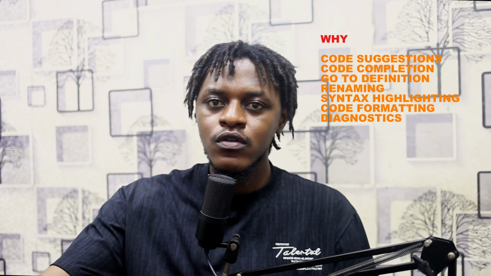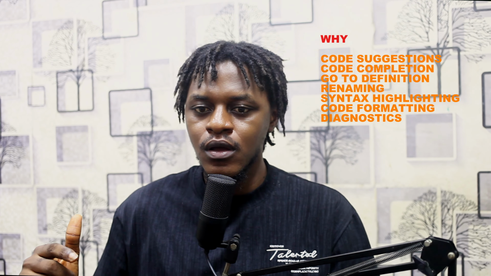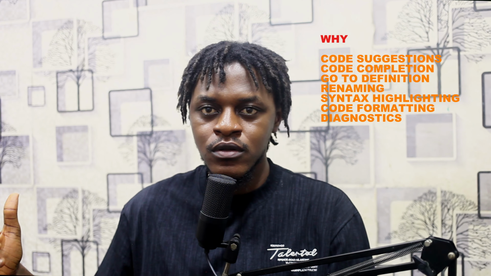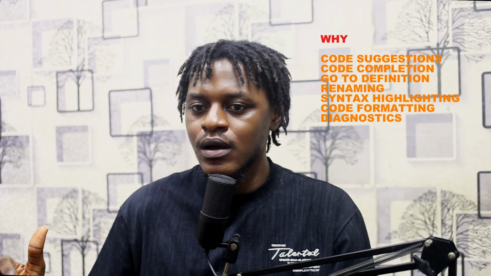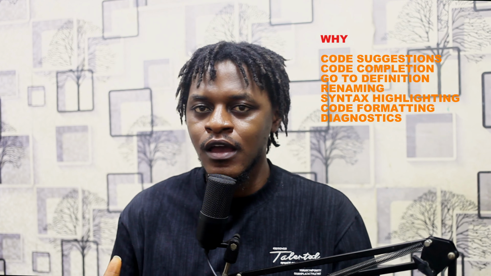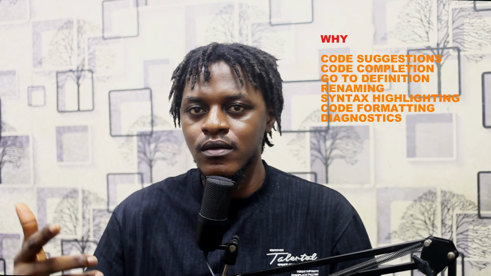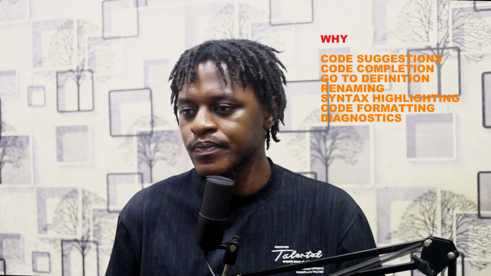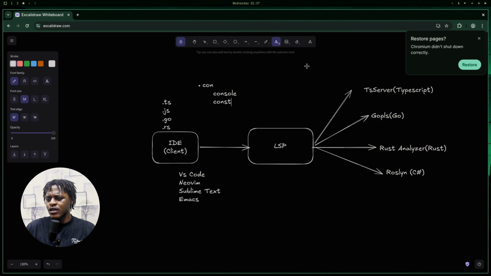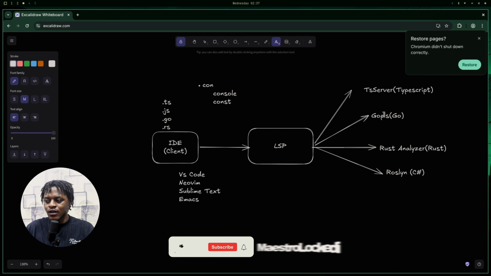It helps with code suggestion, code completion, go to definition, renaming, syntax highlighting, code formatting, and viewing diagnostics or errors. All right. The way it's managed is that every file you create has an extension. The question now would be, how does the LSP know which server to talk to?